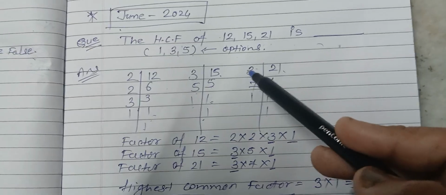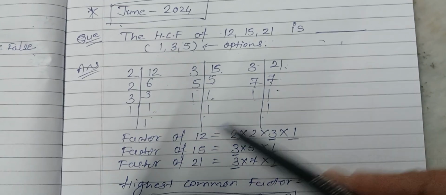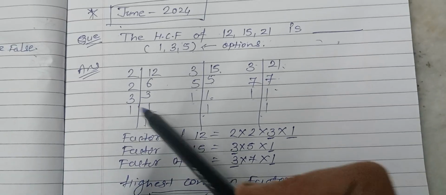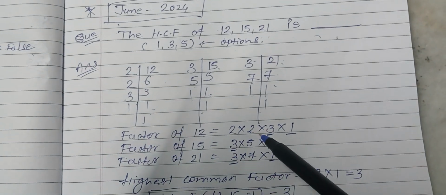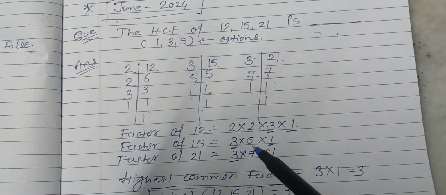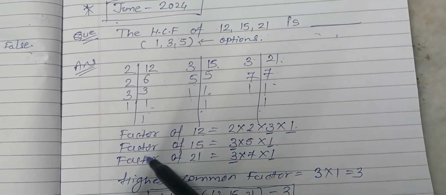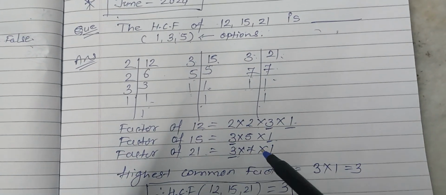For 21, 3 sevens are 21, 7 ones are 7, 1 ones are 1. Now the factor of 12 is 2 into 2 into 3 into 1. The factor of 15 is 3 into 5 into 1. The factor of 21 is 3 into 7 into 1.